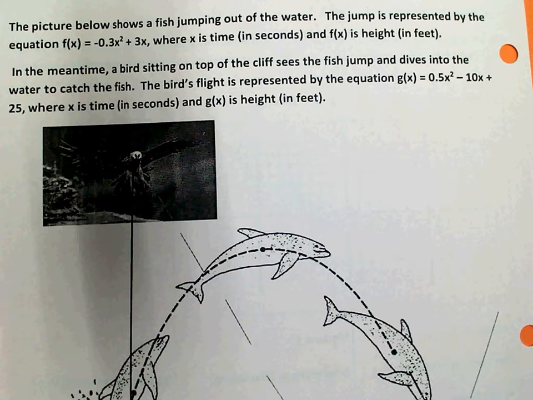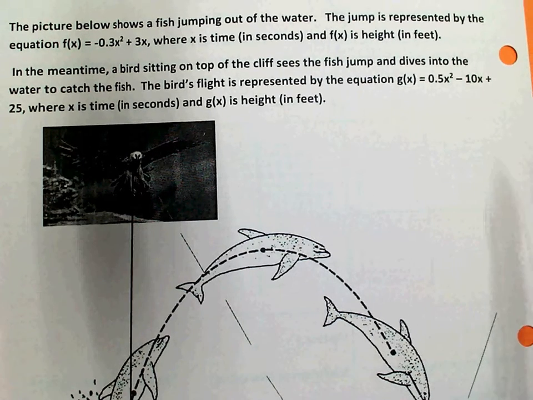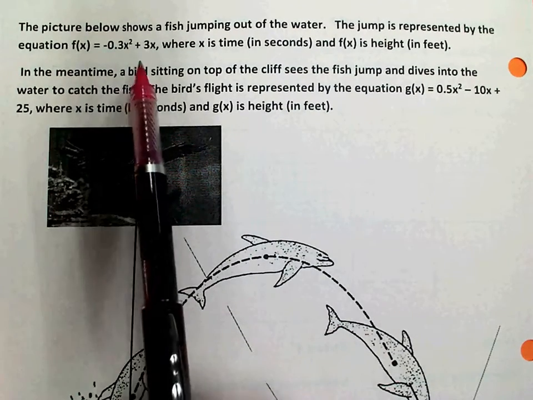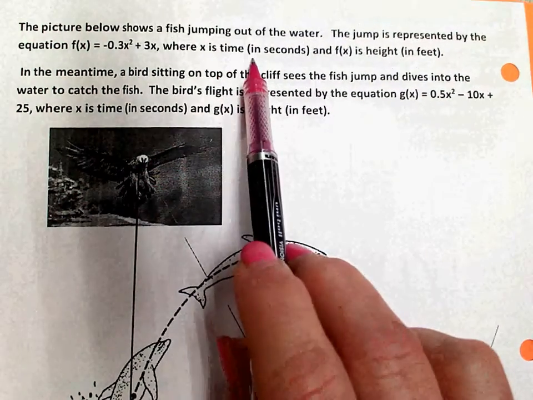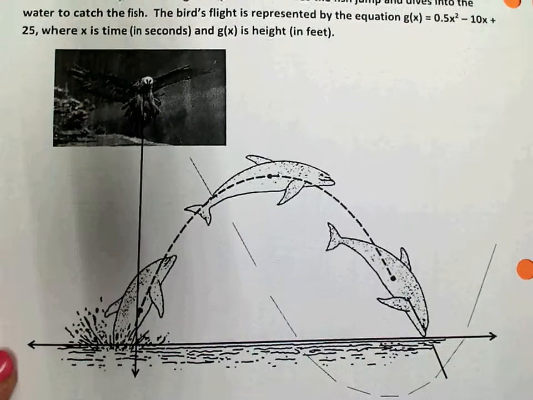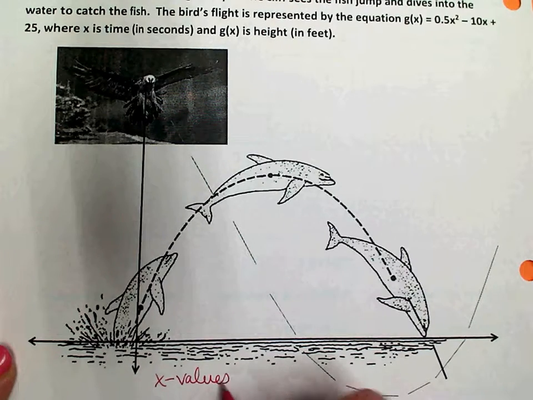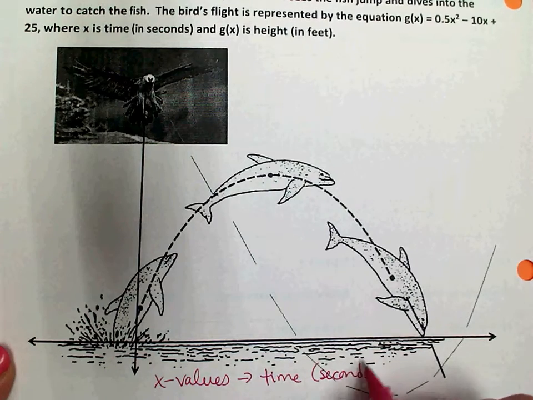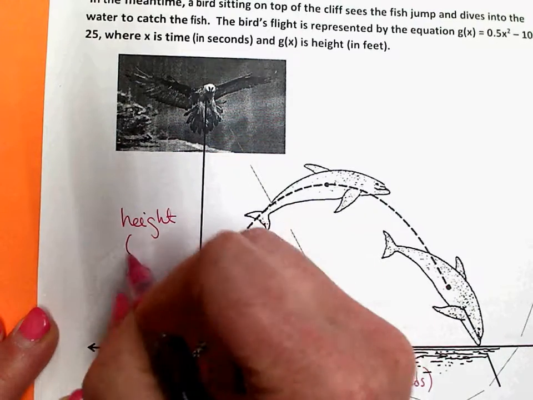So before we even start this word problem, just make sure that you comprehend everything that's going on here. We've got a fish jumping out of the water, and we're given the equation of the path he takes as he jumps out of the water, and we're told that x is time in seconds and f of x is how high up out of the water he is. So I'm going to go ahead and label that stuff. My x values are time in seconds, and my y values are his height in feet.